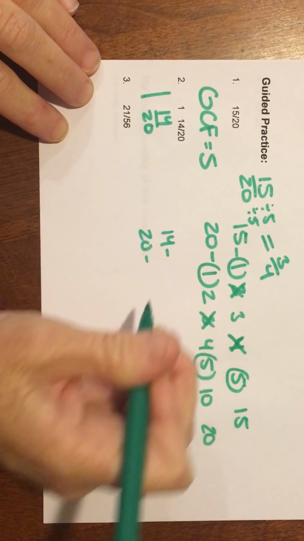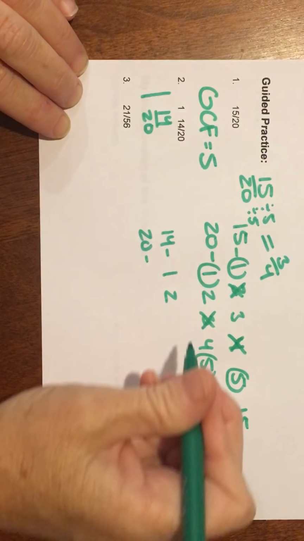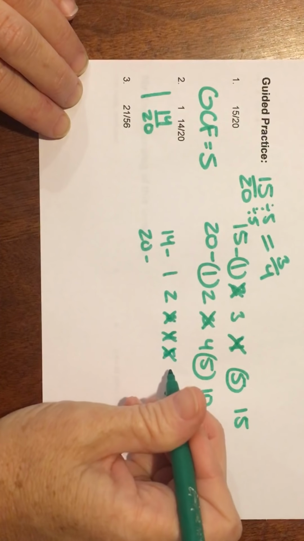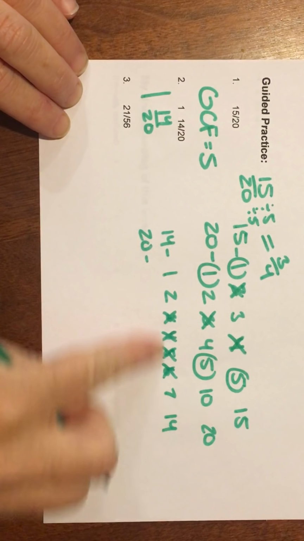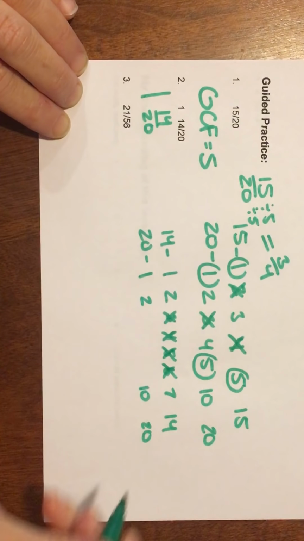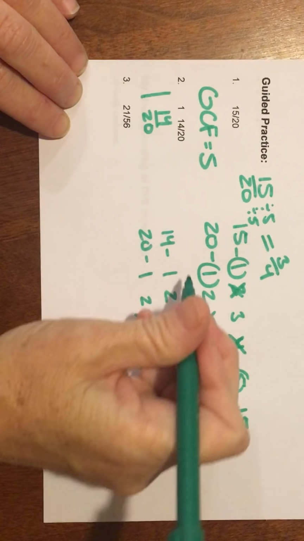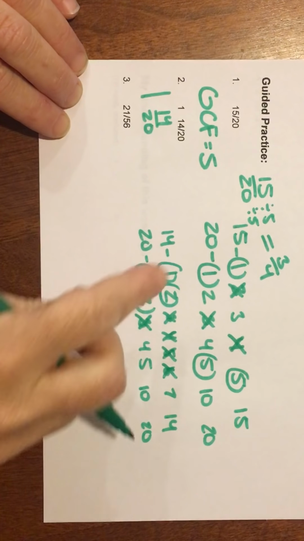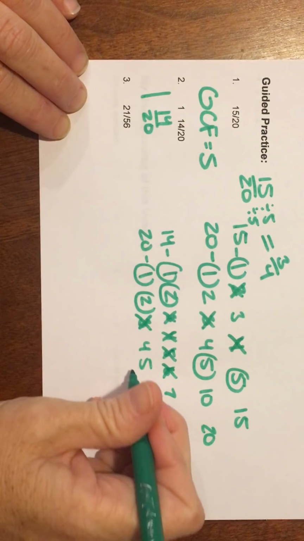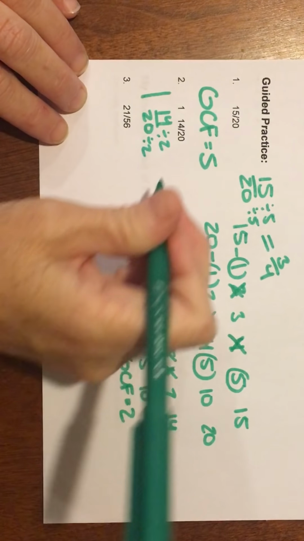Okay, so I have 14 and 20. Let's find the GCF. 1 times 14, 2 times 7, 3 doesn't work, 4 doesn't work, 5 doesn't work, and 6 doesn't work. That one doesn't have very many factors. 1 times 20, 2 times 10, 3 doesn't work, and 4 times 5. So they have 1 and 2 in common, and that's it. So the GCF this time is just 2. So we'll put it here. GCF equals 2.